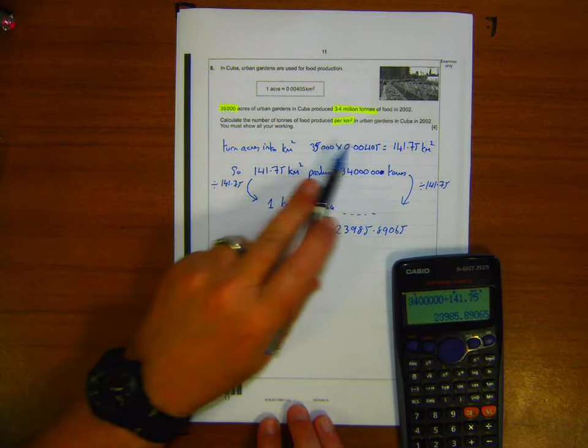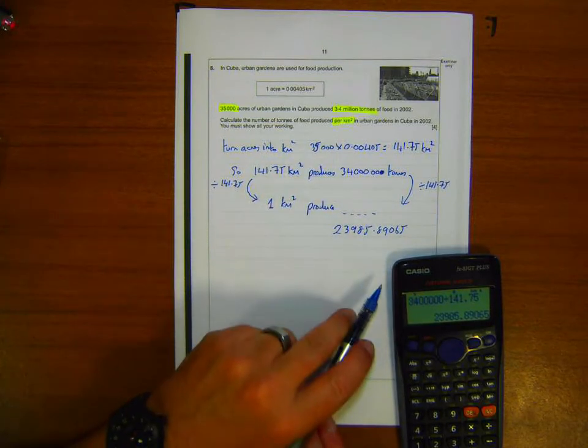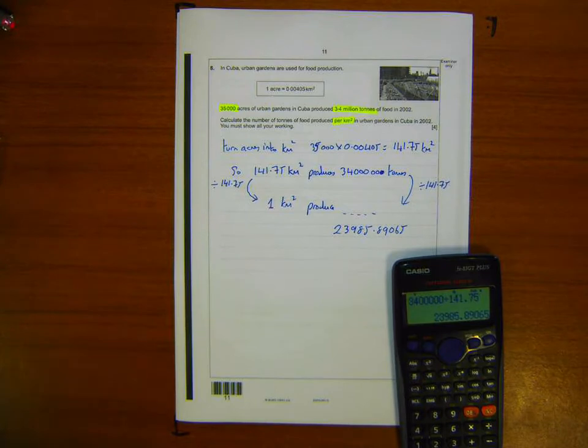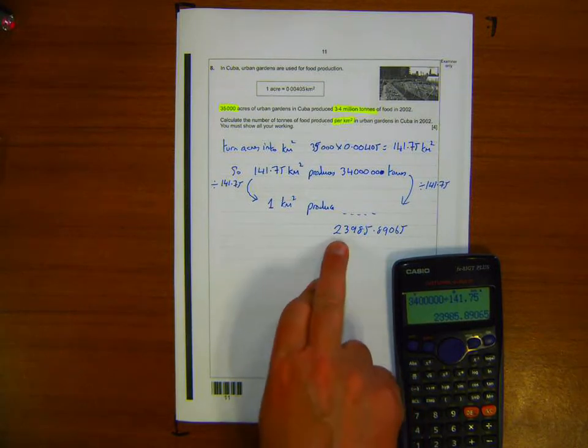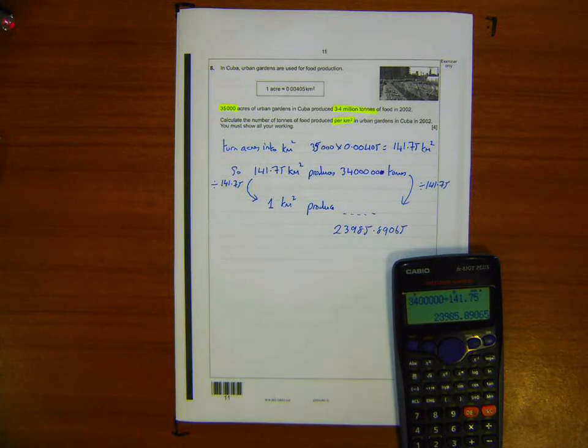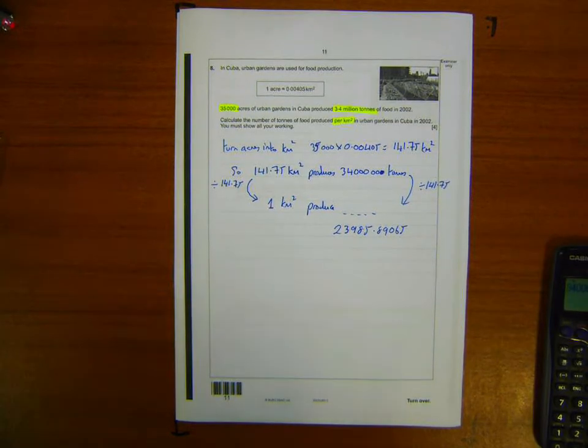Now it doesn't ask you to round this, so you could round it, you could leave it as it is, you could round it to 23,986, doesn't matter, okay? It's not asking you to give it to a degree of accuracy. The mark scheme will say any answer between 23,985 and 23,986, accept. All right. Okay.